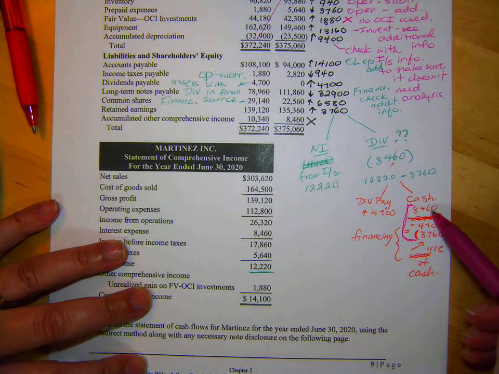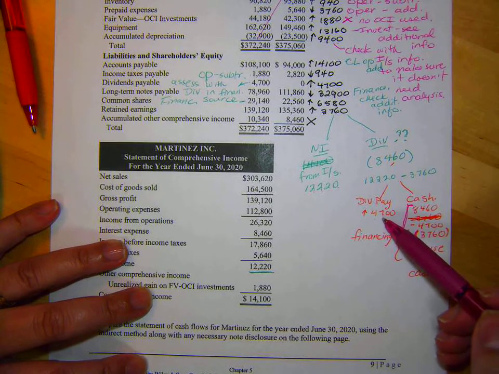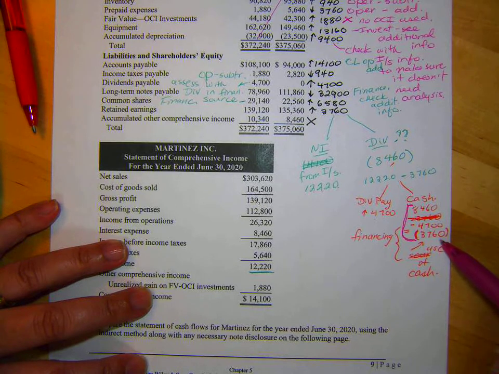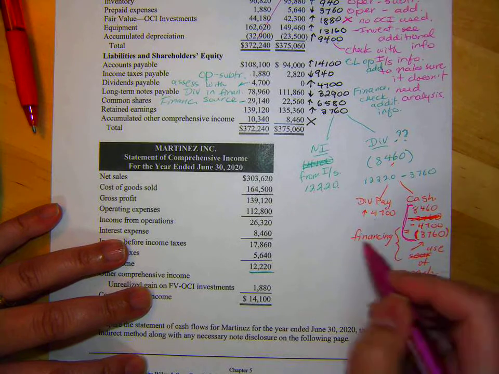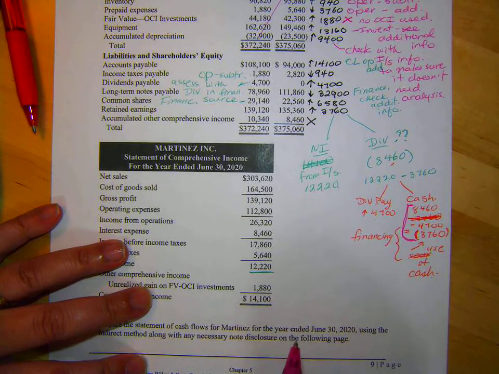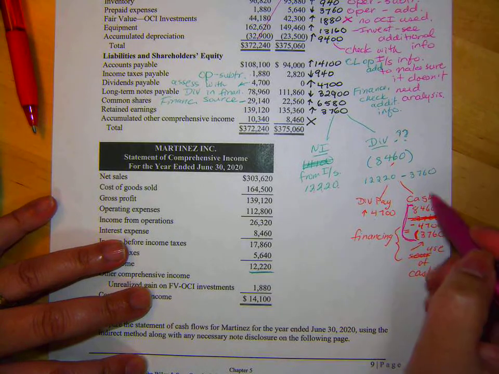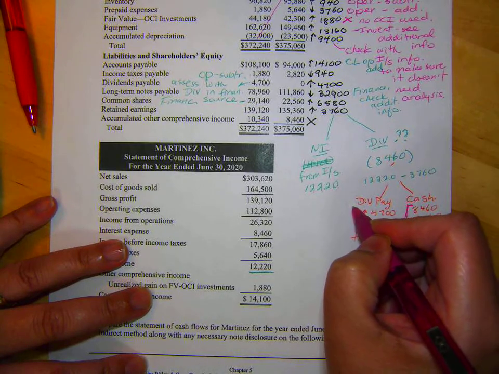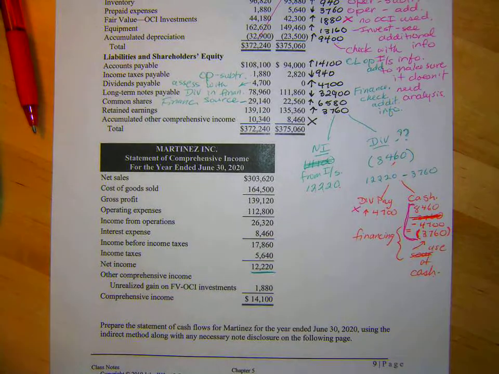So we didn't shell the whole thing out in cash. Dividends payable went up, so we only shelled out $37.60 as a use of cash in the financing section. So by figuring that out, we don't have to do anything with dividends payable then. We've used it as much as we need to.